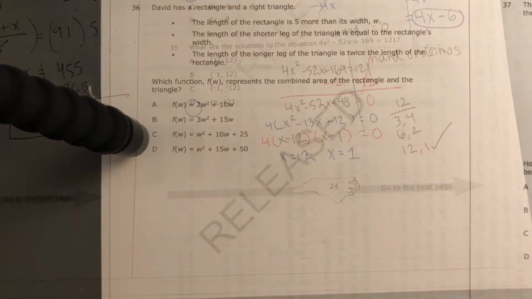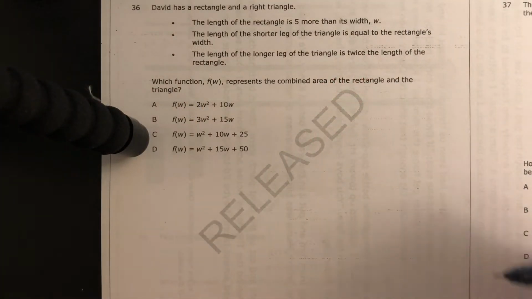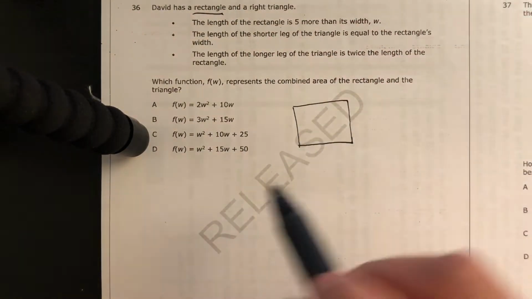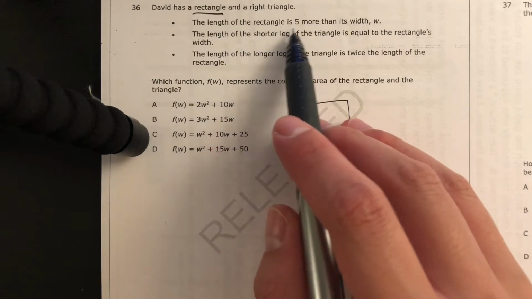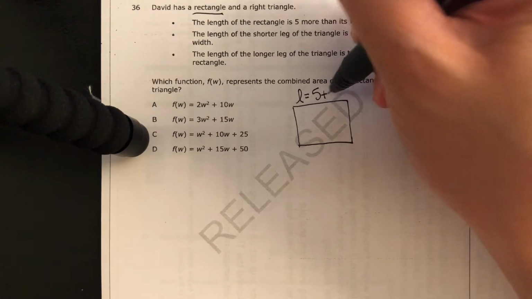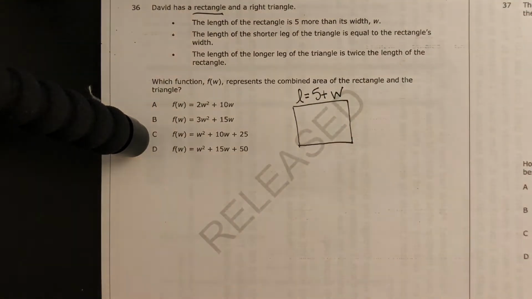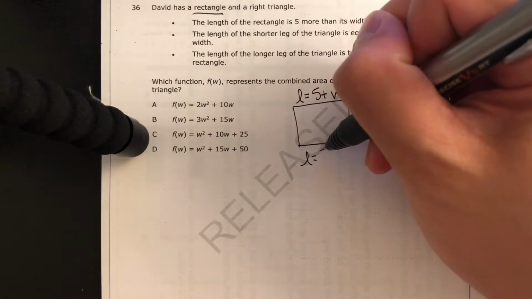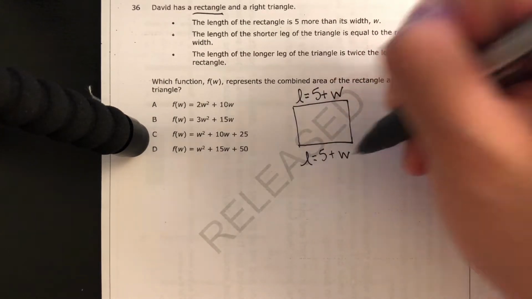All right, in these problems, you always want to start off by drawing the shapes. Let's begin with the rectangle. So in this rectangle, let's take it bullet point by bullet point. The length is 5 more than its width. So the length is 5 more than its width. L equals 5 plus W. On the opposite side, it's also length equals 5 plus W.